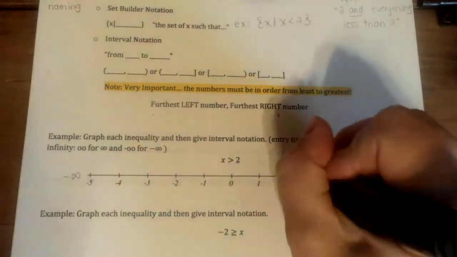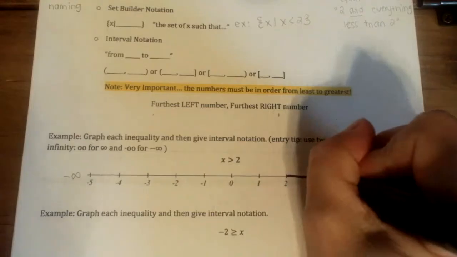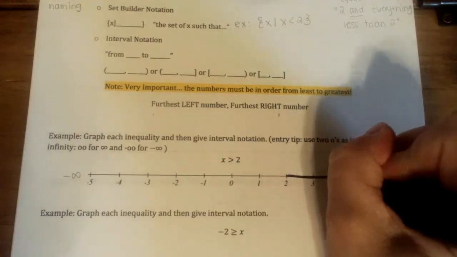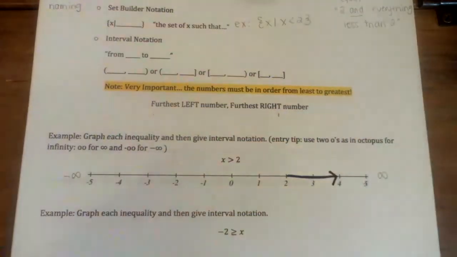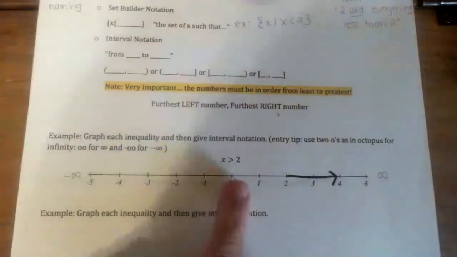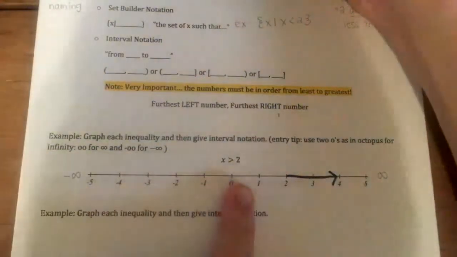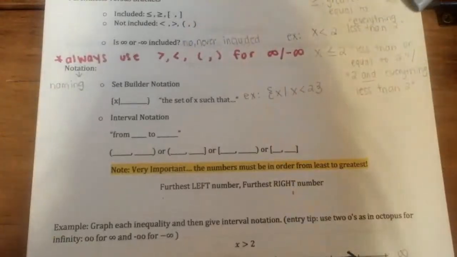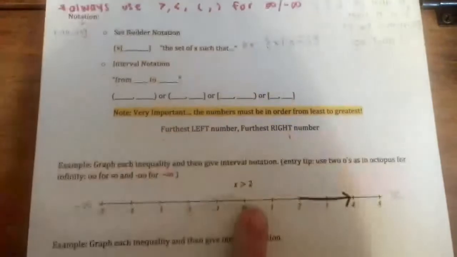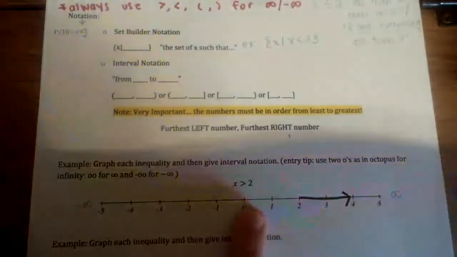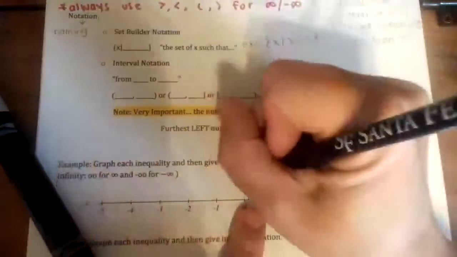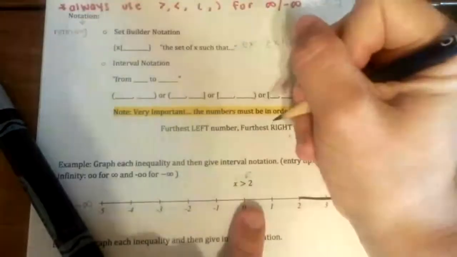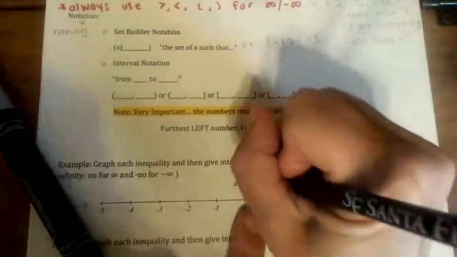From 2 on. Now, speaking of 2, is 2 included in the answer or not? Looking at our symbol, we have just greater than, which means everything greater than 2, not including 2. So 2 is not included. Our endpoint is not included, so let me write that as a little note here: 2 is not included.